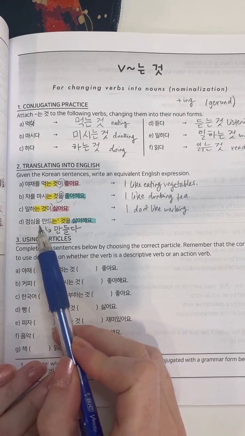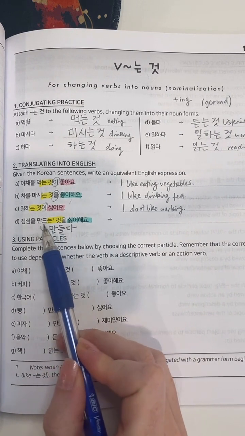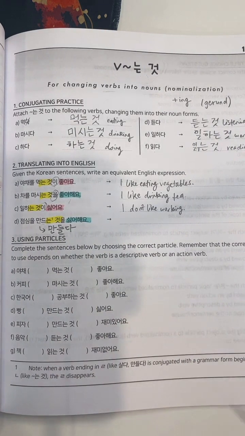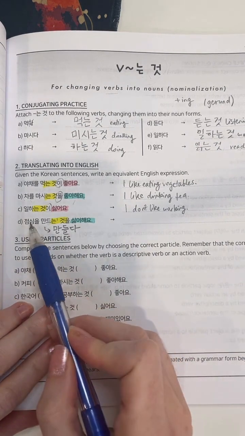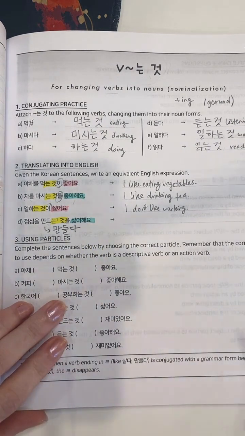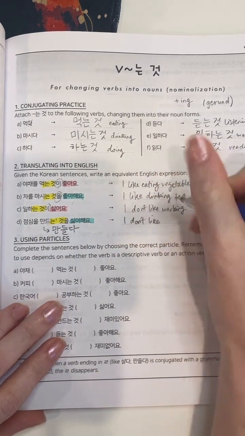점심을 만드는 것을 싫어해요. So be careful, this 만들다 becomes 만드는. It's a feature of the ㄹ irregular verbs, which are verbs ending on a ㄹ 받침. Thank you, Zara. Hope you like it. 점심 means lunch. So this literally means lunch eating, don't like. Oh, sorry, lunch making, I apologize. Lunch making, I don't like. Or I don't like making lunch.